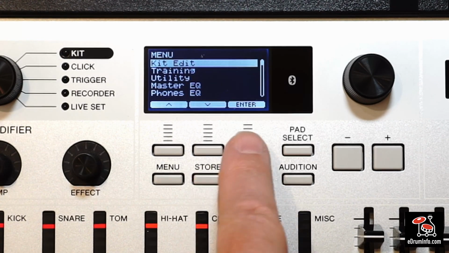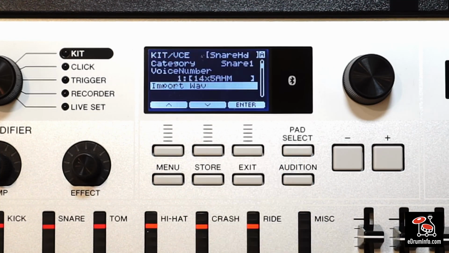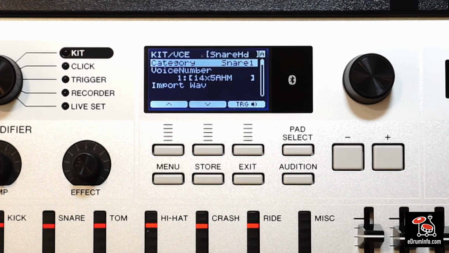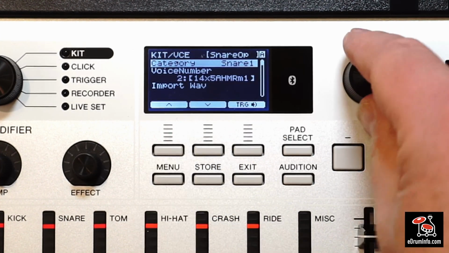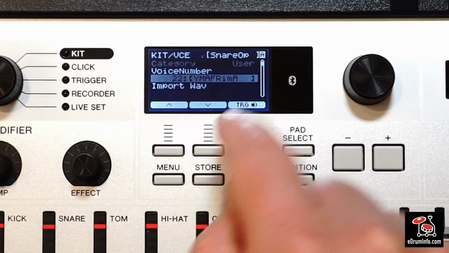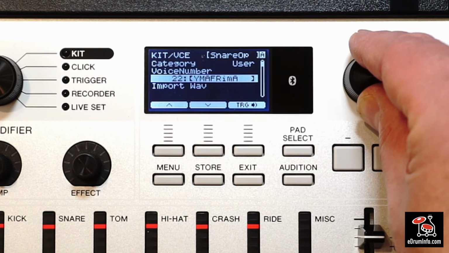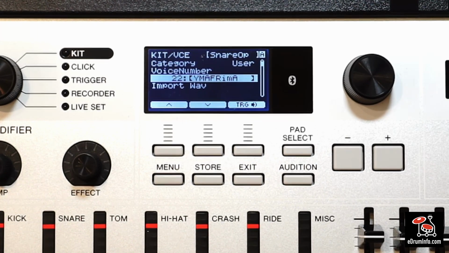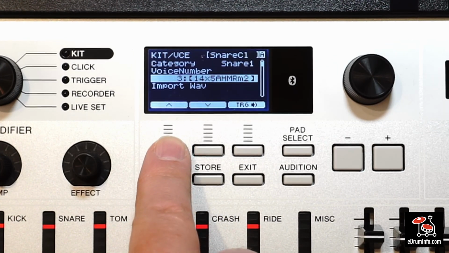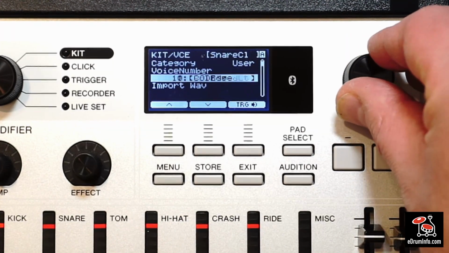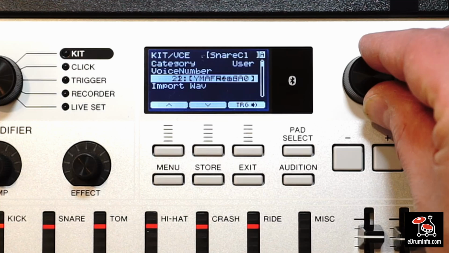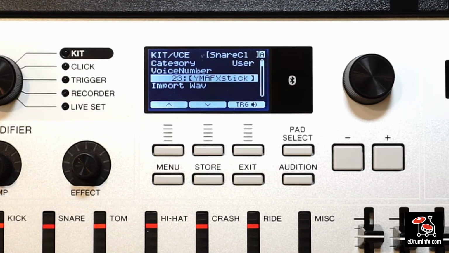When you have done that, you simply hit the rim of the pad and select the user voice with your rim shot samples in. And then hit the cross stick and select the user voice where your cross stick samples are. If you are happy with it, save the kit.